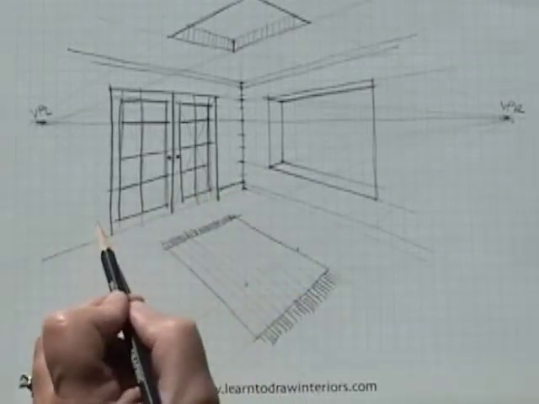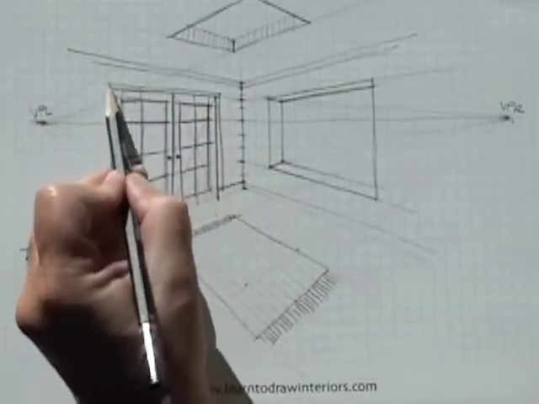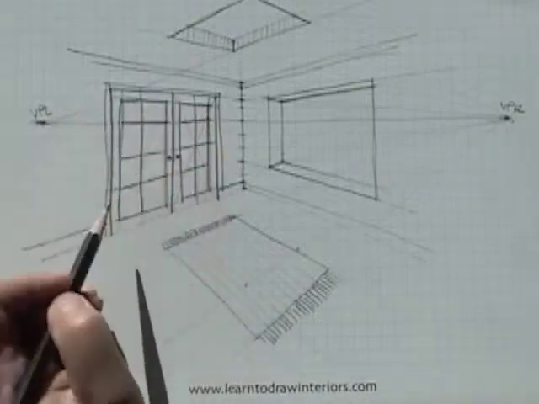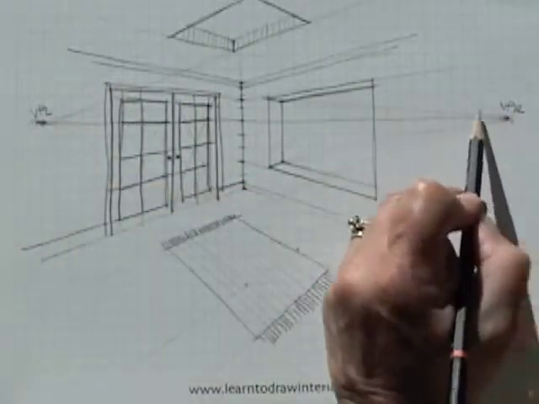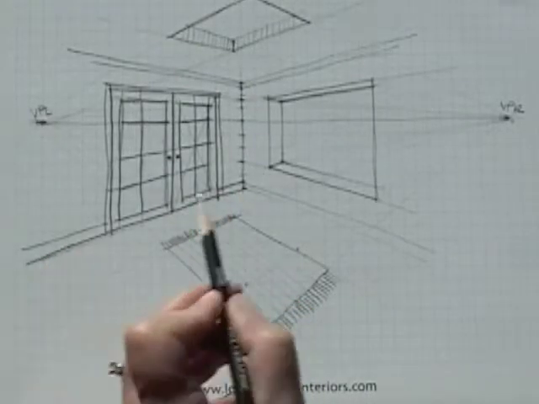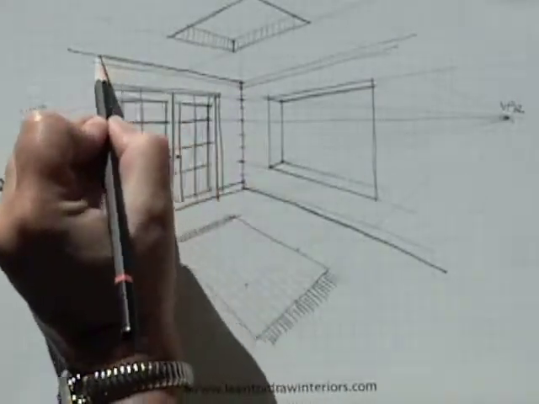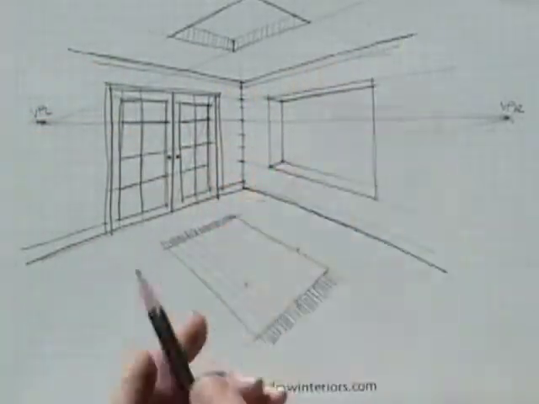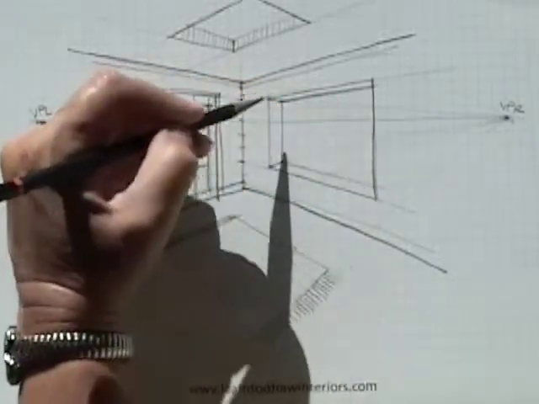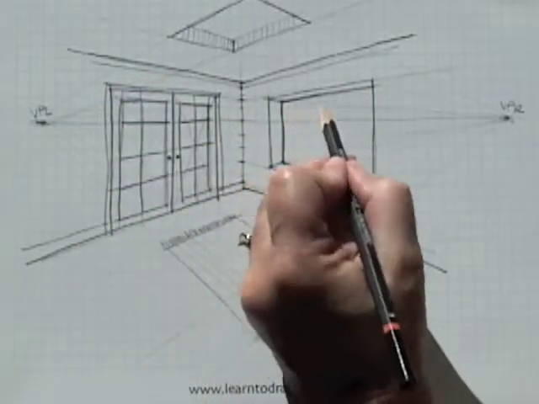Actually, we don't have any door trim, do we? We know that we would need door trim. How do I know where that goes? It follows the door. Along the top, it would go to vanishing point right. So now we have our floor lines. Darken those in. Our ceiling line. I think we're done. That's just a quick introduction of 2-point perspective interior view.